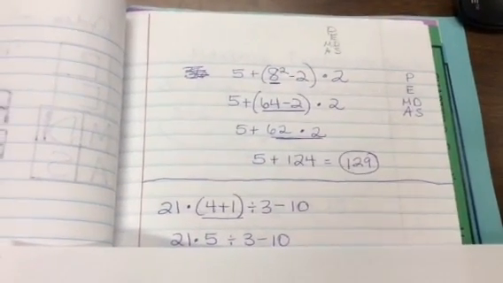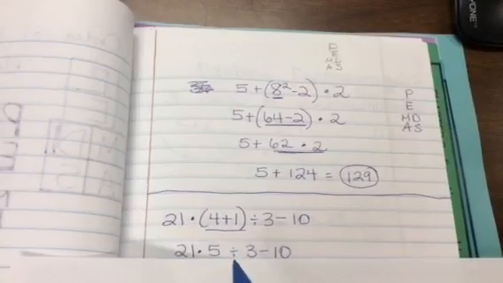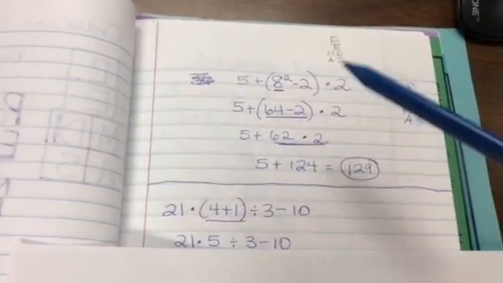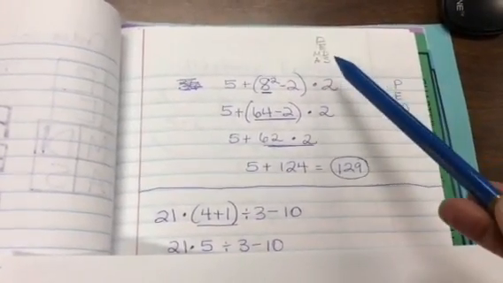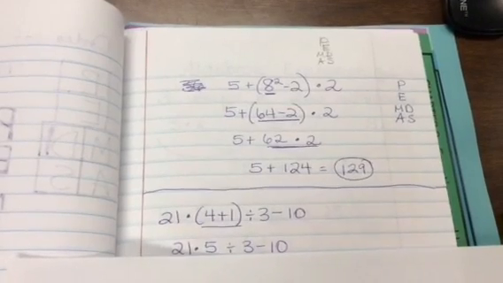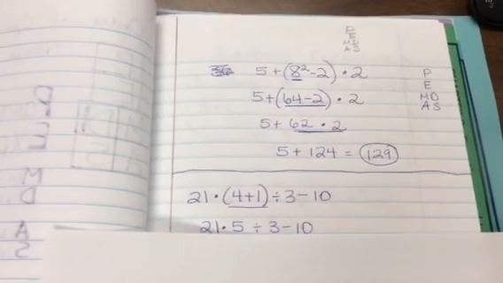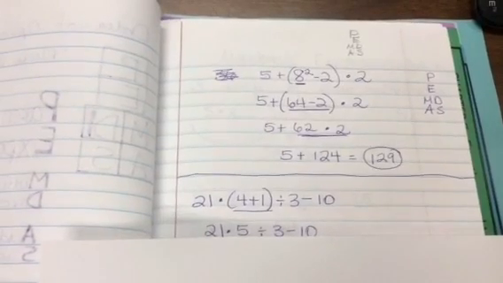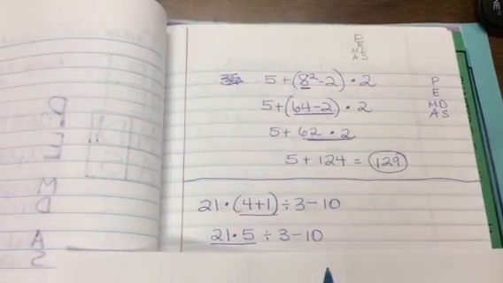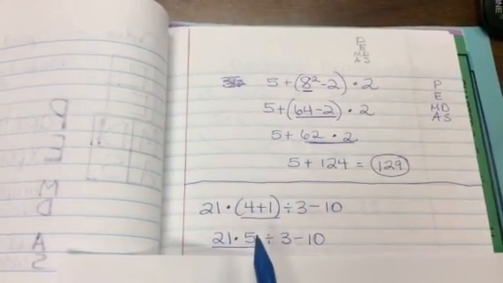So what am I going to do next? I've got multiplication, I've got division, I've got subtraction. My please excuse my dear Aunt Sally says I need to do the multiplication and division first in order from left to right. So what would you do next? Right, correct. You have to start over here, 21 times 5.